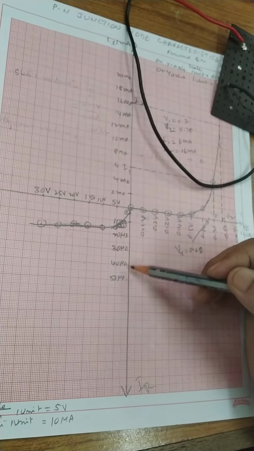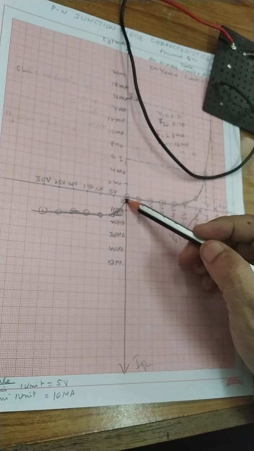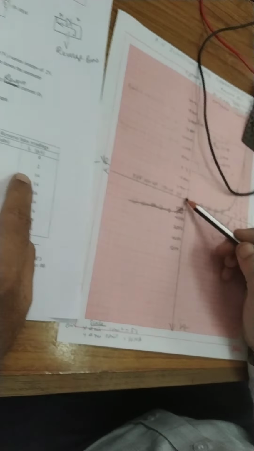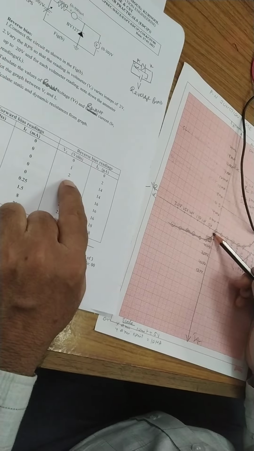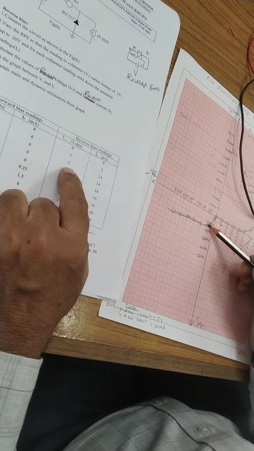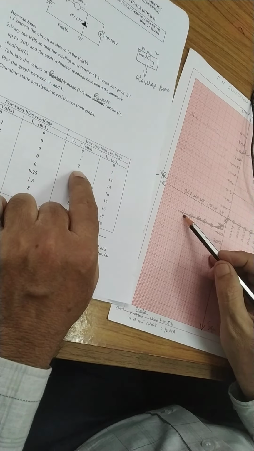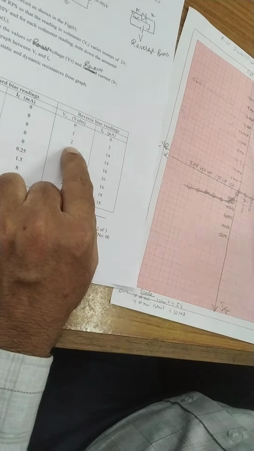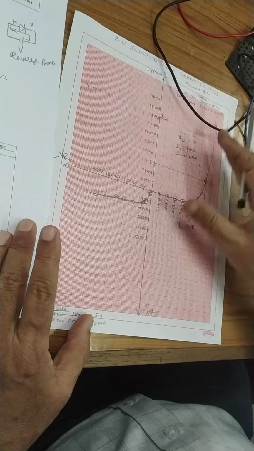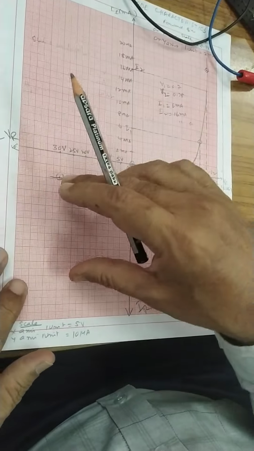Now locate the values as per the tabular column: 0, 0, then 1 and 2 micro, 2 and 14. Like that, locate all the values and we will get a curve like this. This is the reverse bias characteristics. If you look at this total graph sheet, this is the forward bias characteristic and this is the reverse bias characteristics.